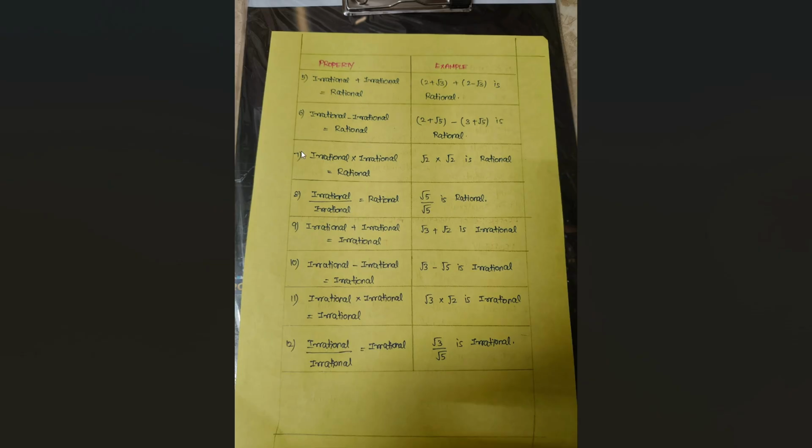In examples 5, 6, 7 and 8, I have given cases where when you add or subtract, multiply or divide two irrational numbers, you will be getting a rational answer. 2 plus root 3 plus 2 minus root 3: root 3 and minus root 3 will get cancelled. So the answer is 4, which is a rational number. Here root 5 and root 5 will get cancelled. So the answer is minus 1, which is rational. And here root 2 into root 2 is 2, which is a rational number. Here is 1, that is also rational.